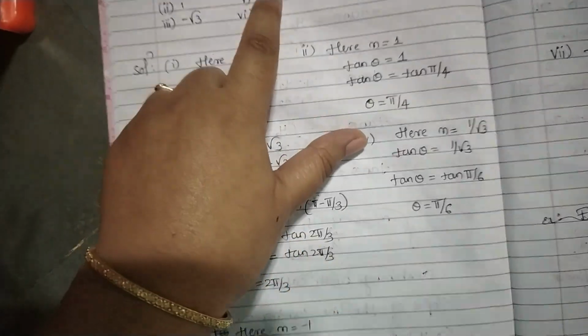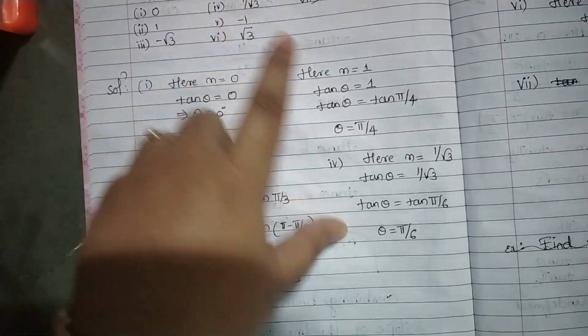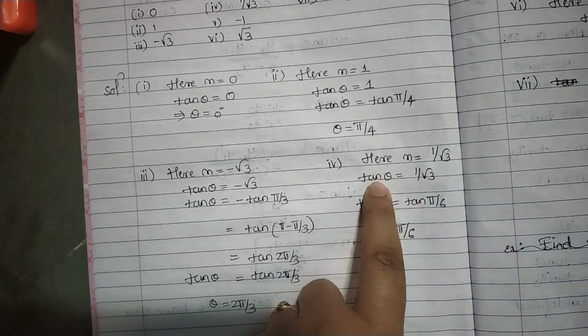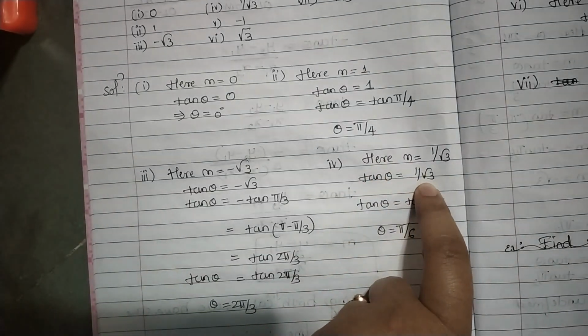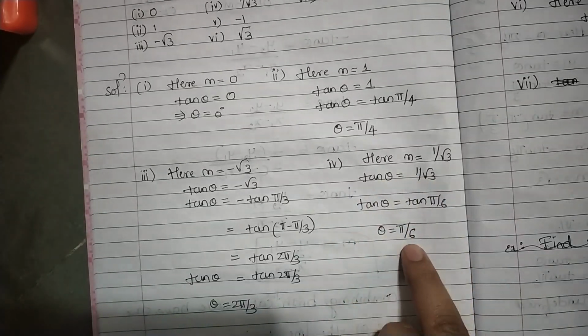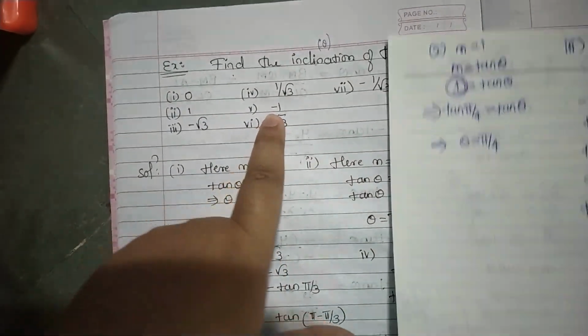Next, the fourth one, that is tan m is 1 by root 3. So m is equal to tan theta. That 1 by root 3 is equal to tan theta. For what angle is the tan value 1 by root 3? 30 degree. Tan 30 degree. So theta is equal to 30 degree.